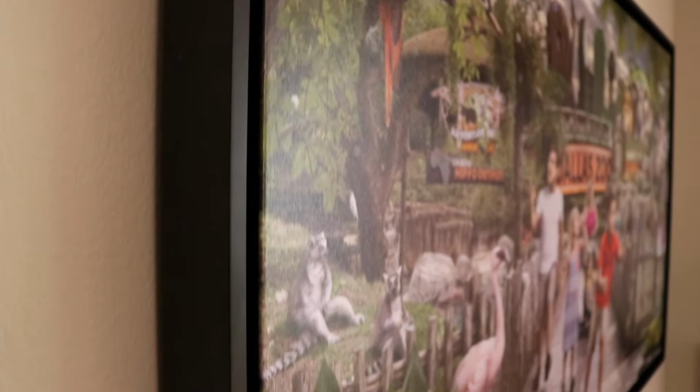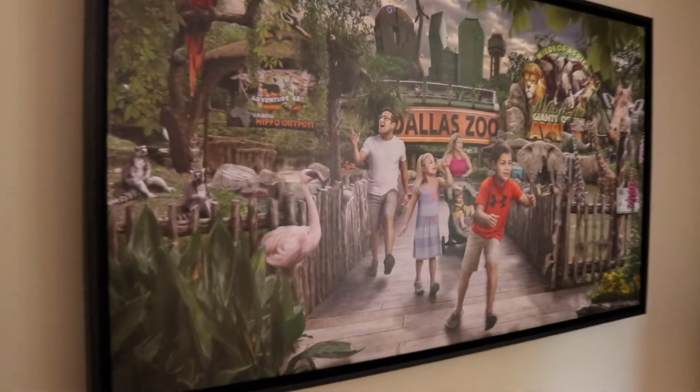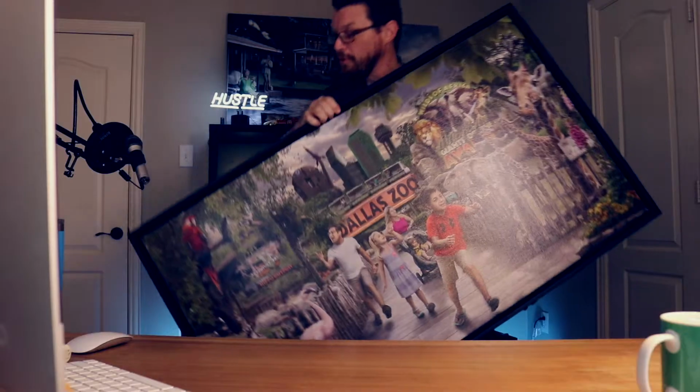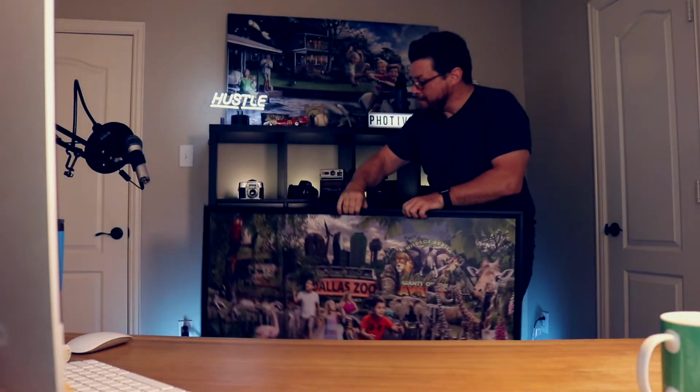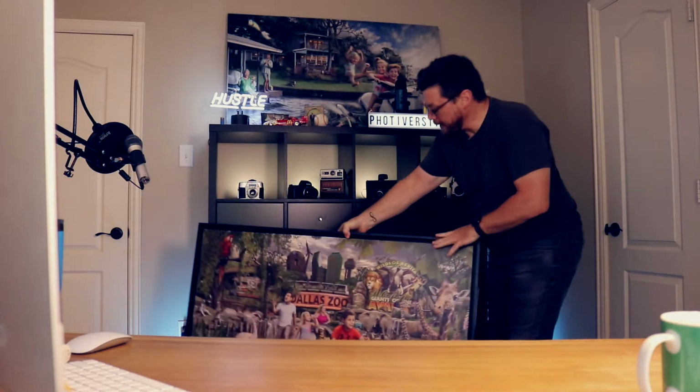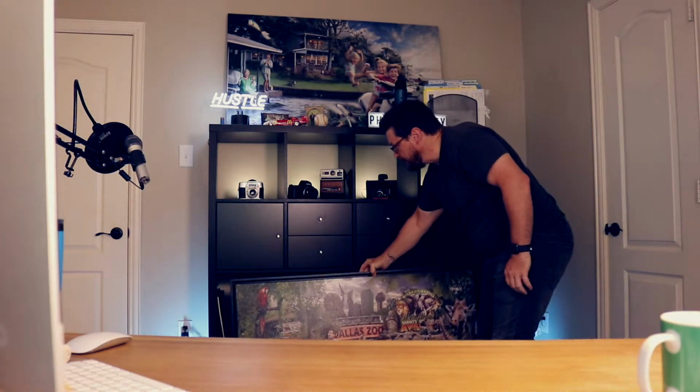If you guys aren't framing your portraits, I'm telling you, it is amazing. It really does make a huge difference when you frame your portrait. This portrait looks amazing, and I can't wait to give the family their portrait. They're going to absolutely love it.